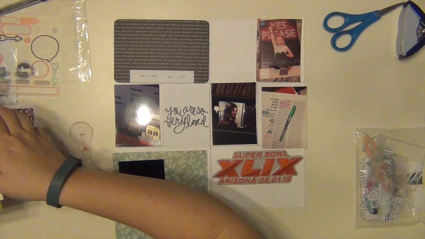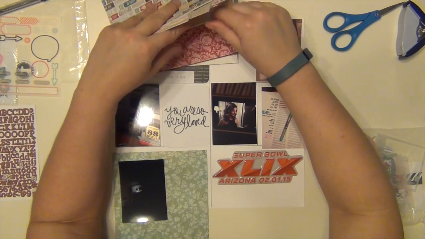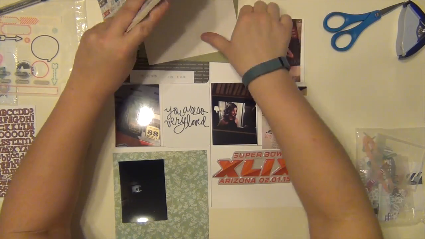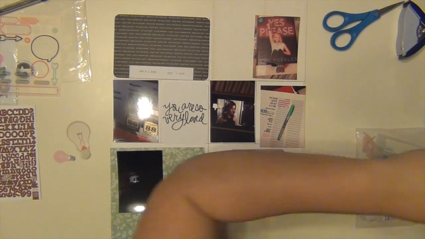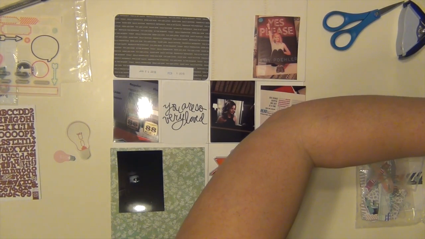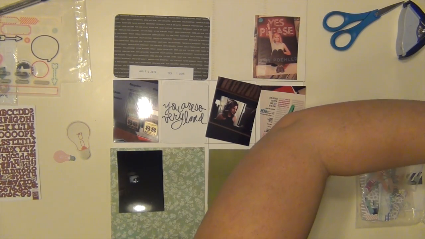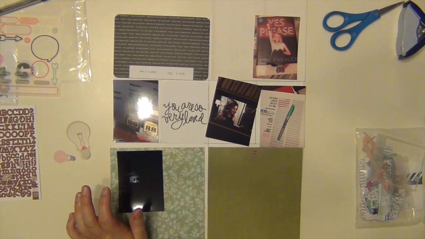So I'm going through my paper pad here again to see what I want to use for these 3 4x6 spots that I'm going to need. And I pulled out a green floral, and that one up top there is kind of like a notebook lined. And then I'm going to pull out that green right there for the Super Bowl one. So greenish and bluish are kind of my theme for this week here.